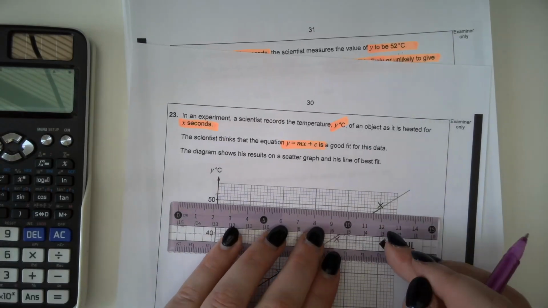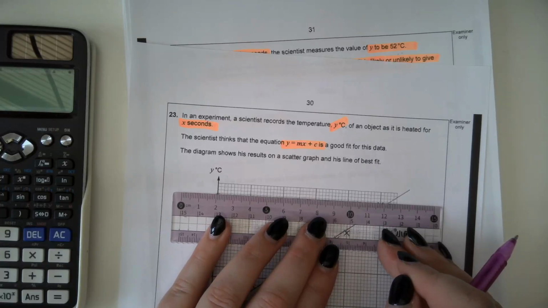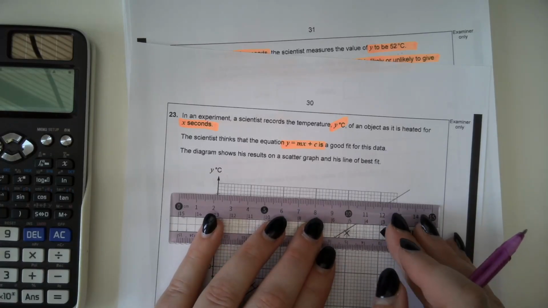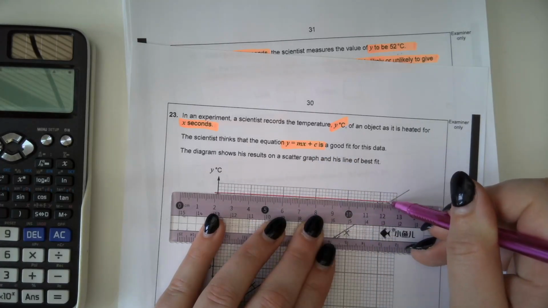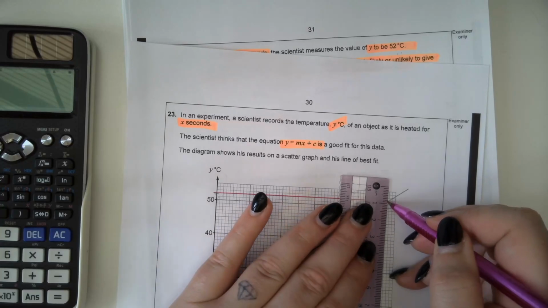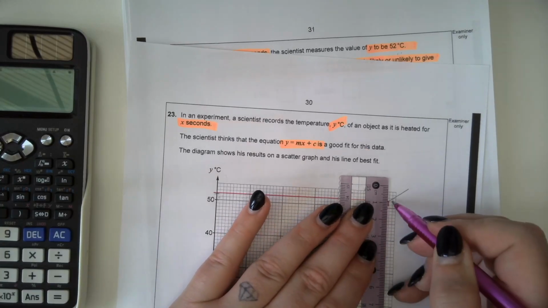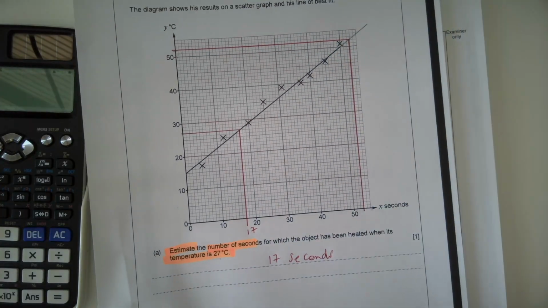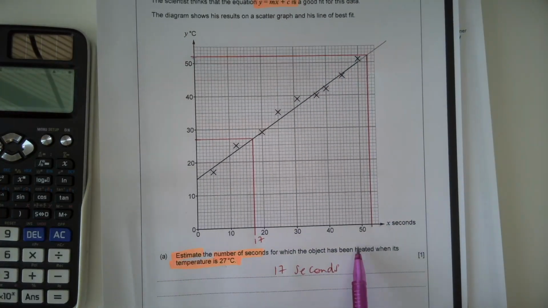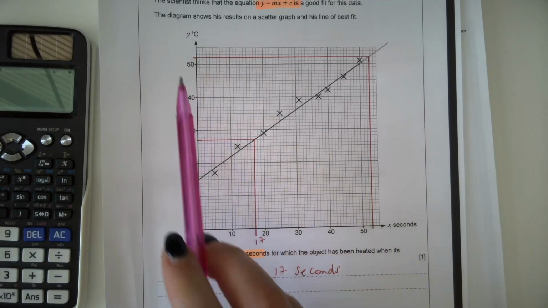But let's roughly estimate. So at 52 degrees Celsius, we're going to read across to where we extended the line of best fit, and then we're going to read down from that line of best fit. There's enough of the axes in the scale here for us to make an estimate. So that's 52 degrees Celsius.